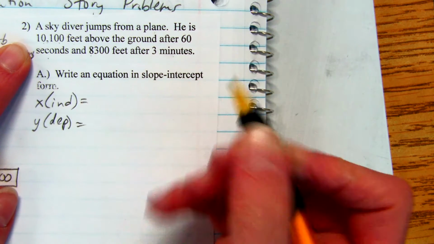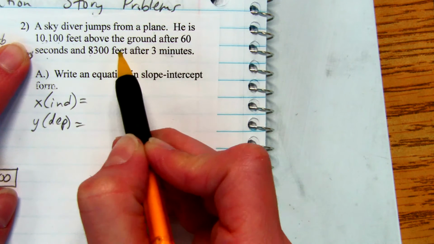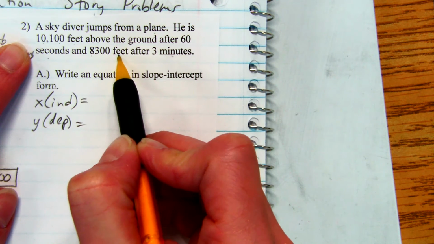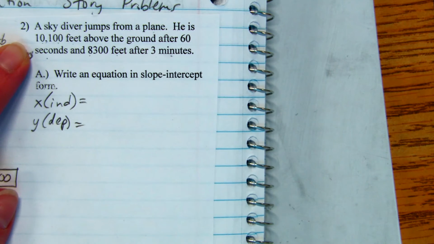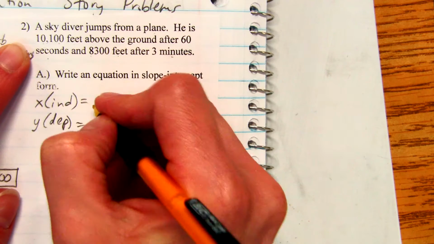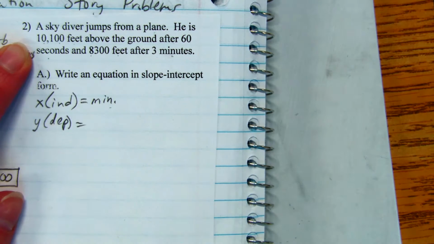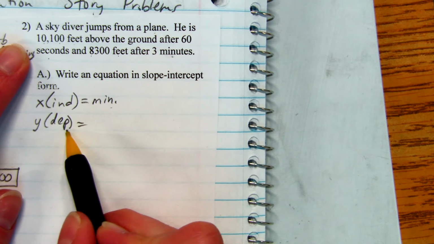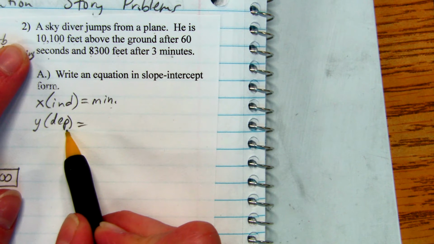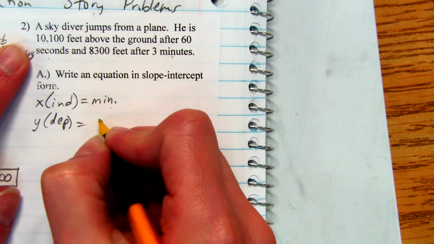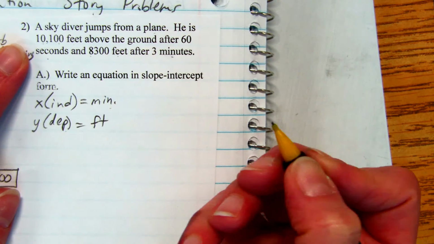So if we're looking at this, I've got minutes and I've got feet. Which one of those is independent? The minutes. The minutes is independent, okay? My minutes are independent because time's just going to happen. Nothing is really affecting time. How high this dude is above the ground is going to depend on how long he's been falling through the sky, though, right? So that's going to be feet.